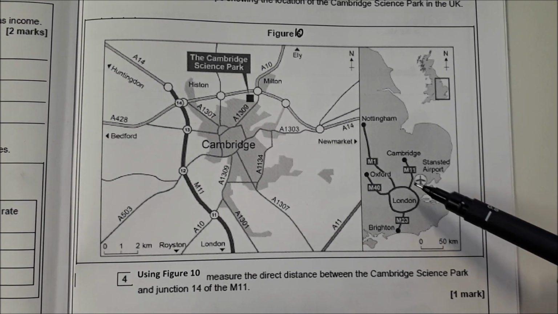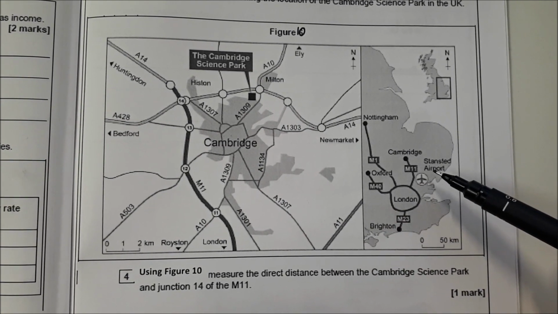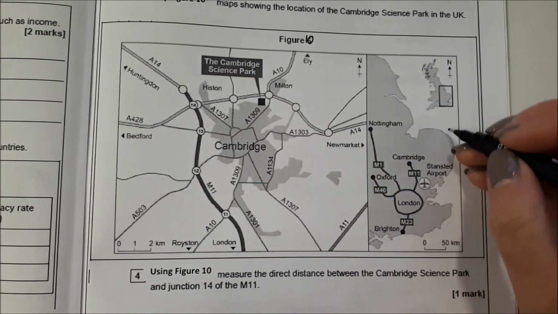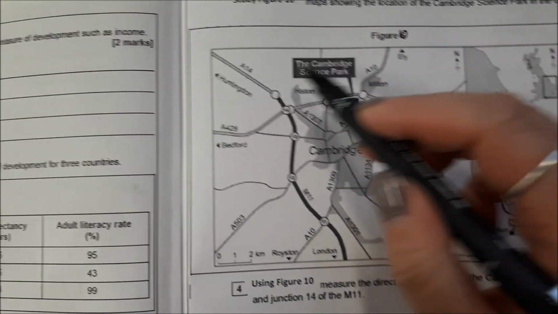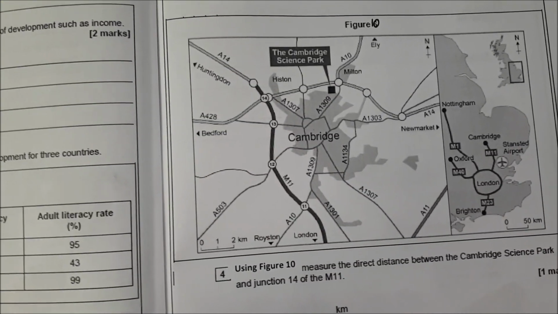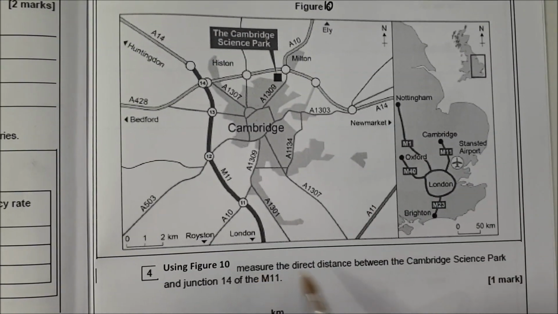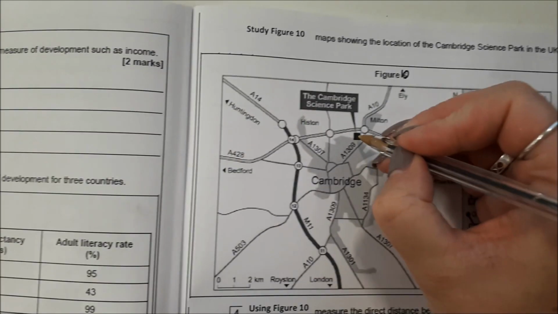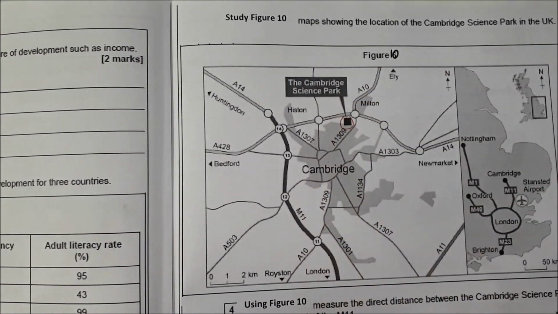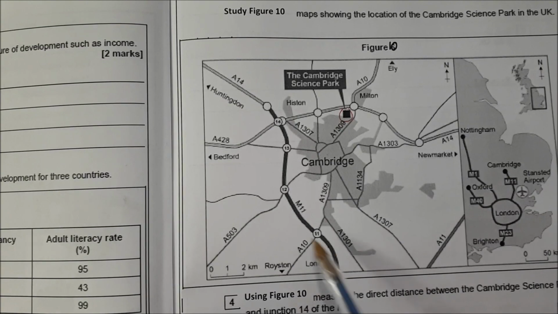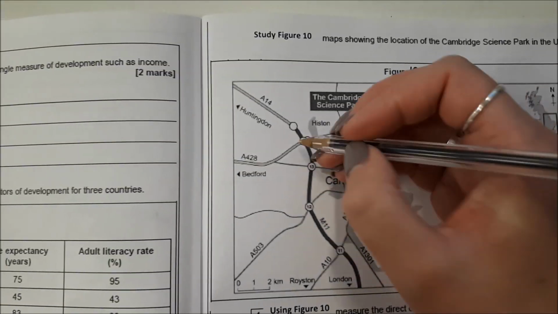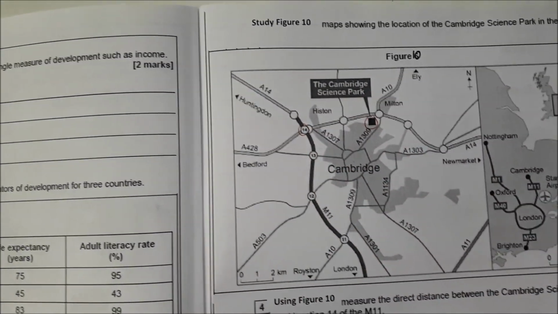And I can't see where the Cambridge Science Park is as well. So I know that it's not this map that I need to use. I know it's this one. I'll use the red so it's a bit more obvious. So the Cambridge Science Park is here, nicely labelled for me. And the M11 is here and junction 14 is there.